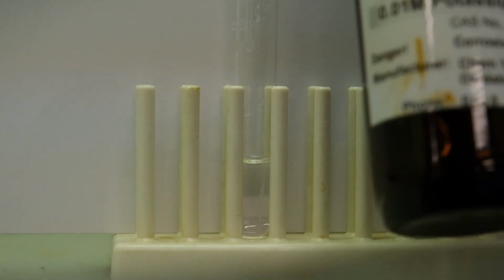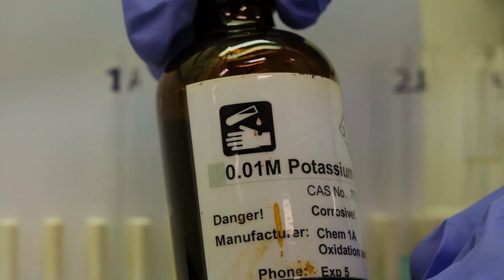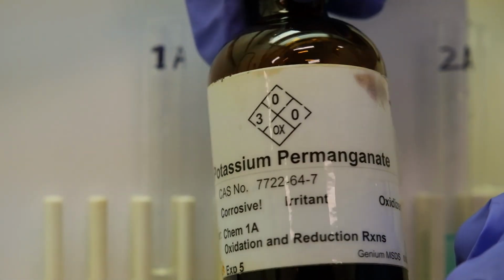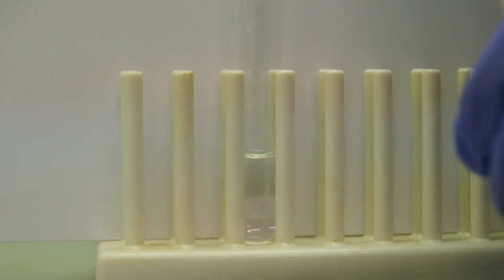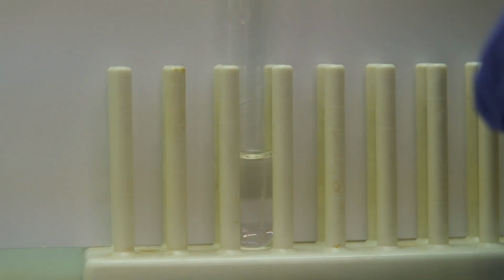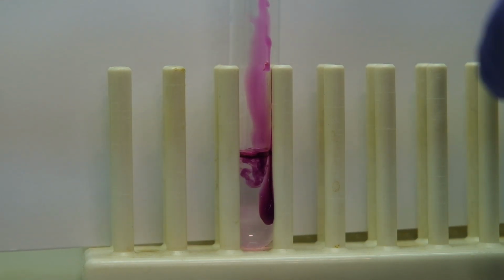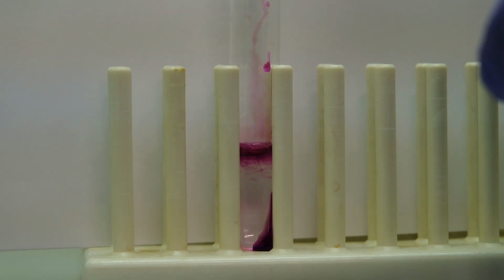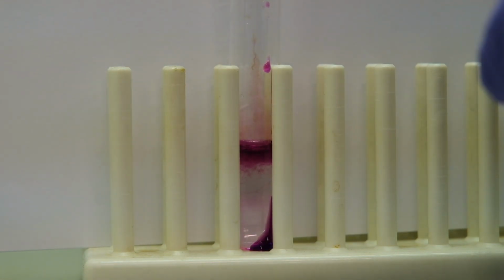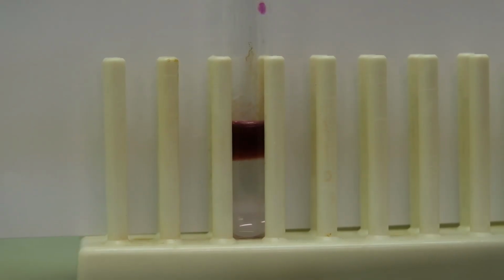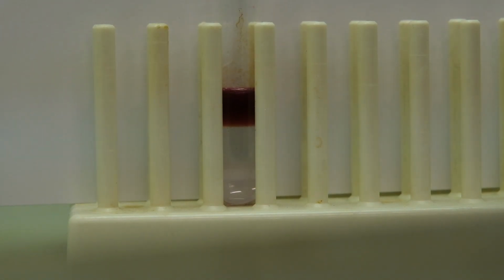Now we're going to add 10 drops of the 0.01 molar potassium permanganate. So record the observations you see about system 3A.